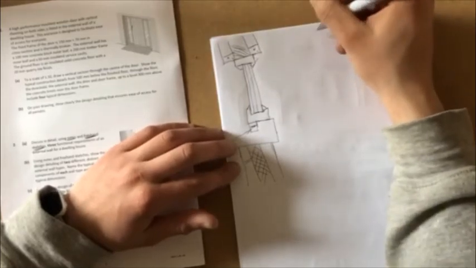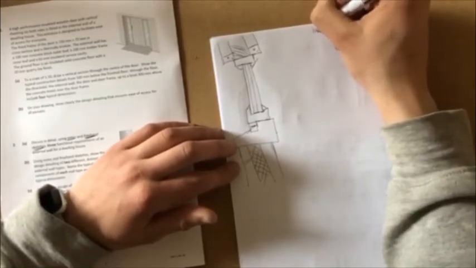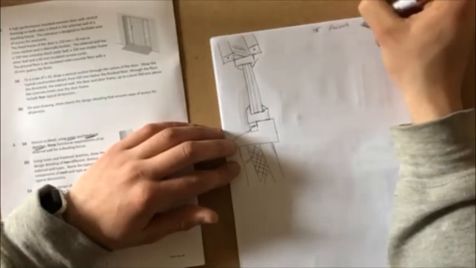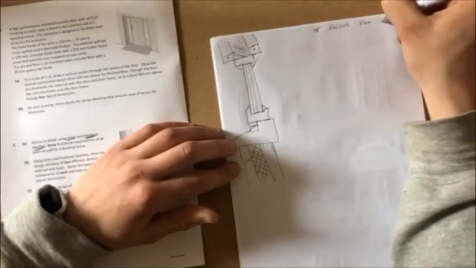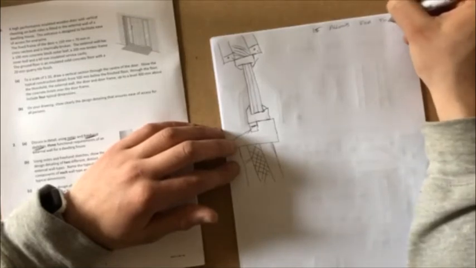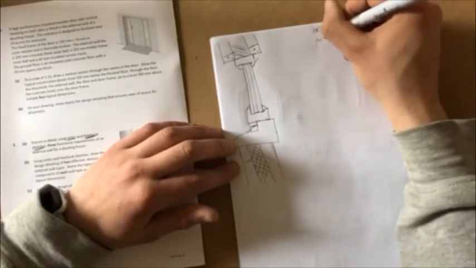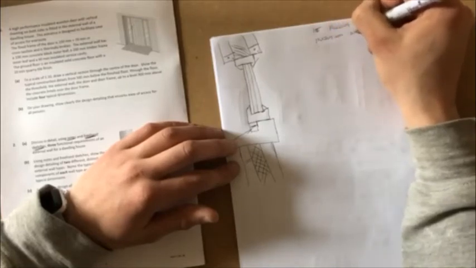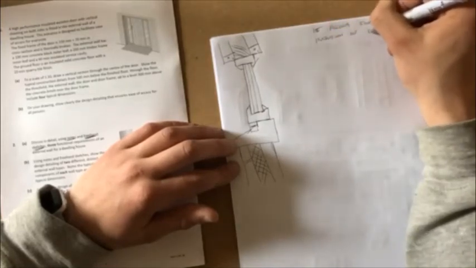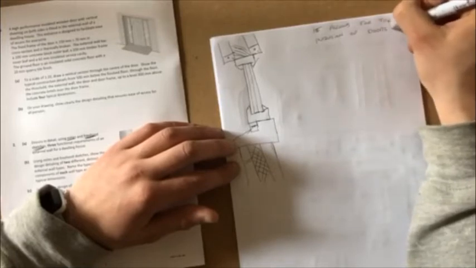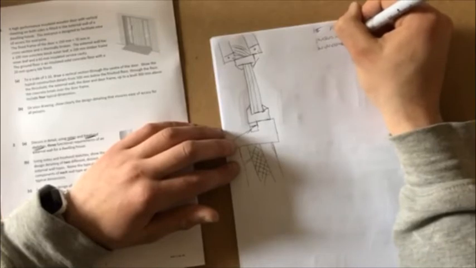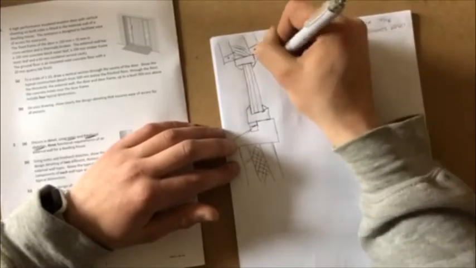So my statement is it allows for the inclusion of doors and windows. And how does it do that? Go back to my sketch here.